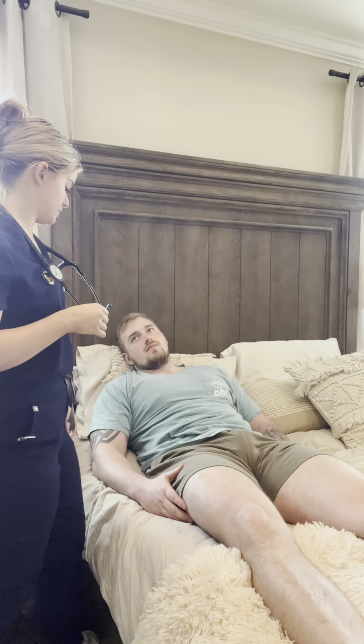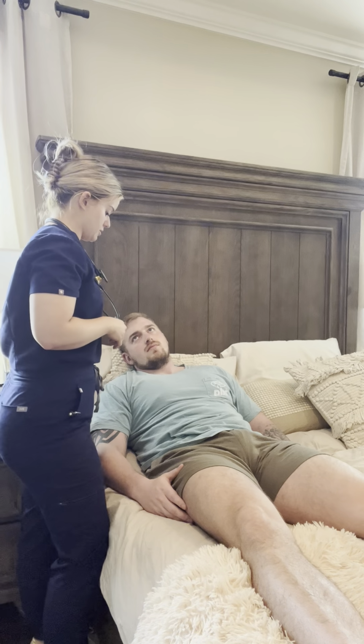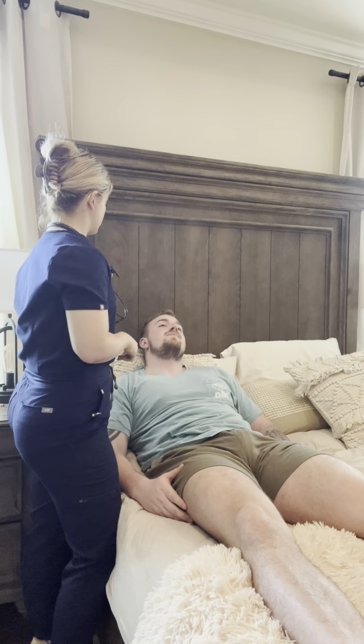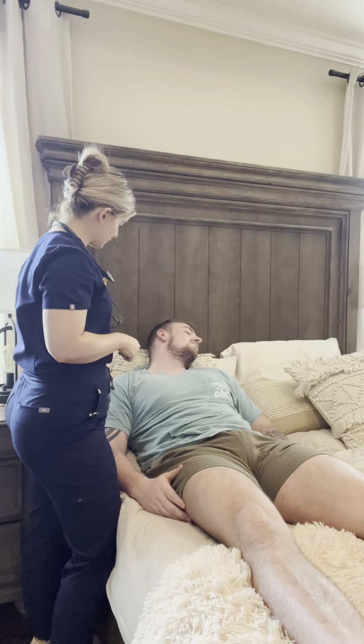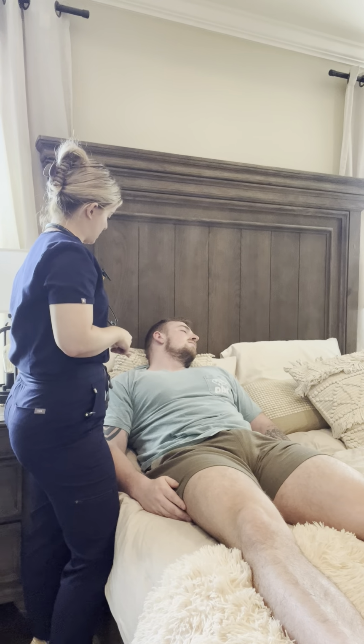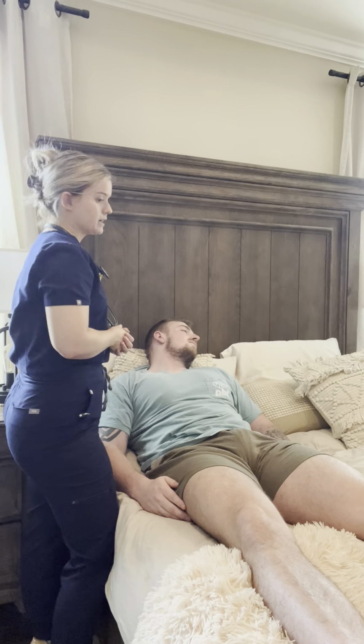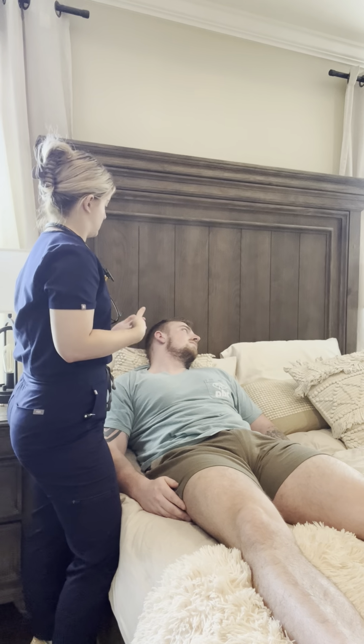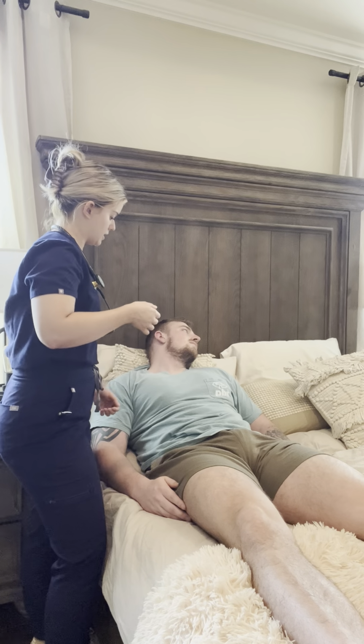Let me assess your jugular vein distension really quick. If you will look that way, at a 30-degree angle, I can see his jugular vein pulsating, but it is not bounding or overly distended. If it was, I would want to measure that and complete further testing if necessary.